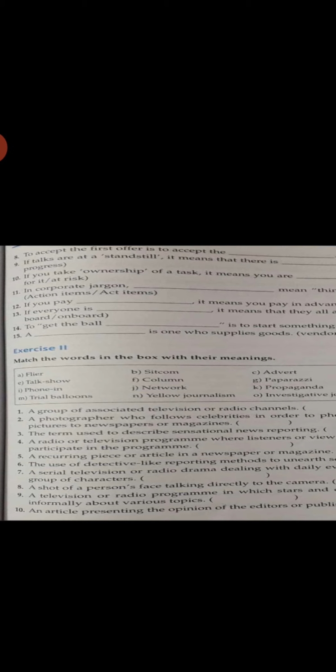Then a radio or television program where listeners or viewers telephone the studio and participate in the program is called phone-in, P-H-O-N-E-I-N. The letter I is the right answer. A recurring piece or article in a newspaper or magazine is called column. Letter F is the right answer.